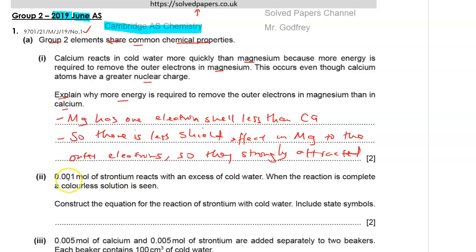They are strongly attracted by the nucleus. So you need more energy to remove an electron in magnesium than you need to remove in calcium.